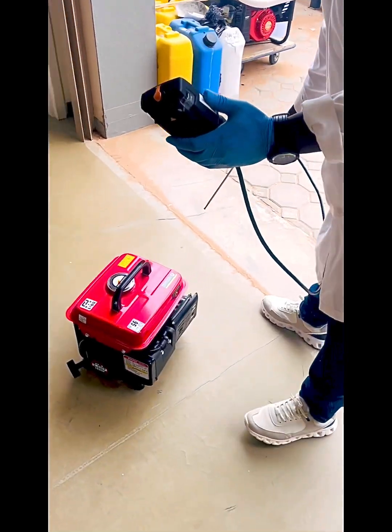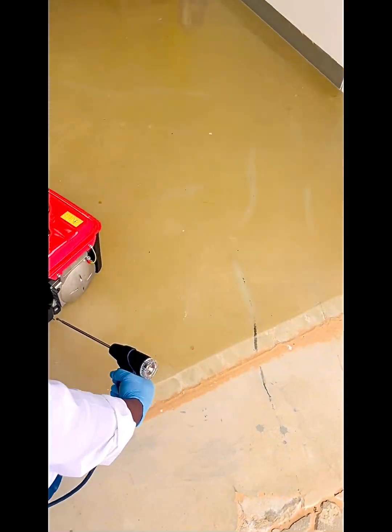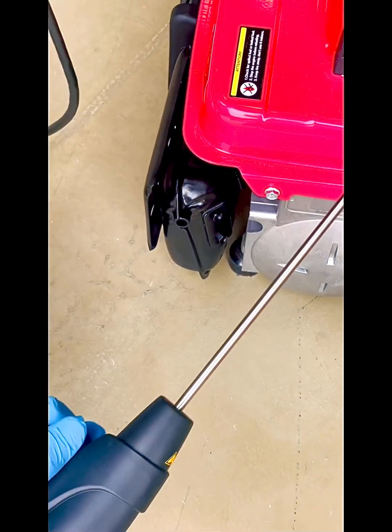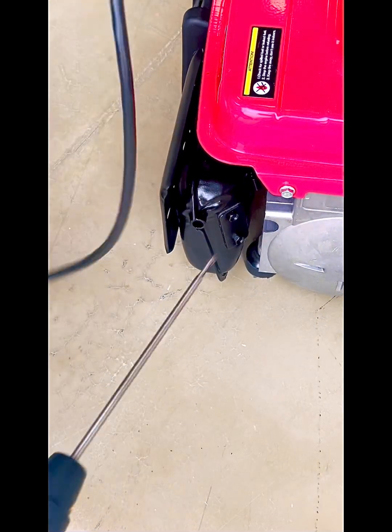Let's move on to measure our flue gas. Over here, I will insert the tip into the exhaust, then I'll click on start.